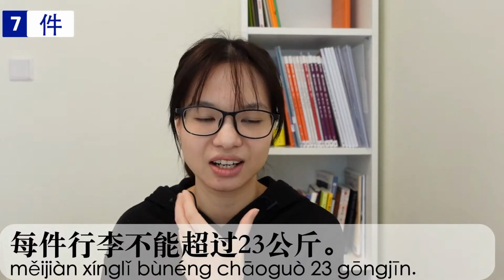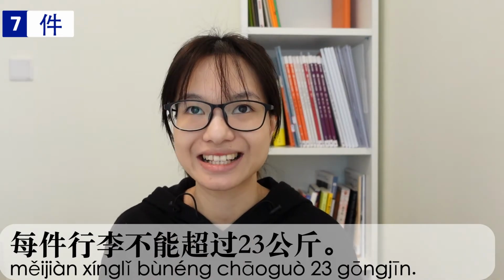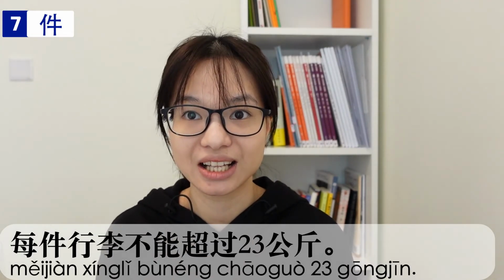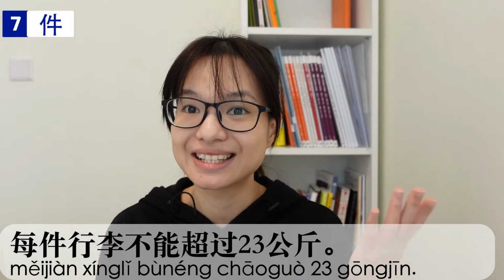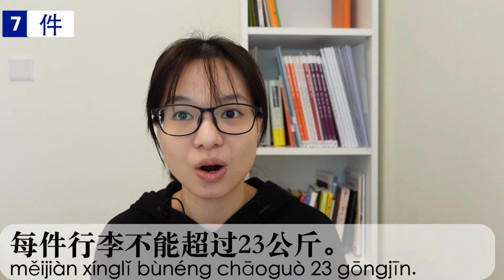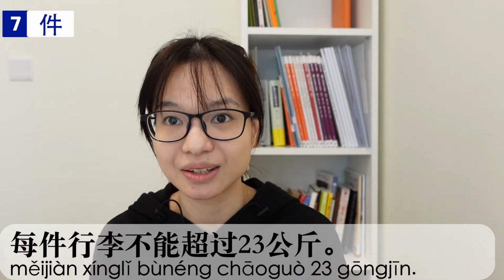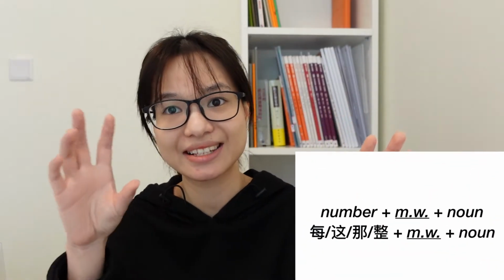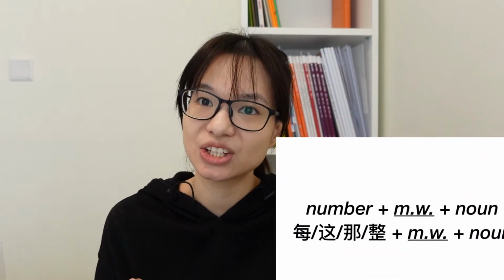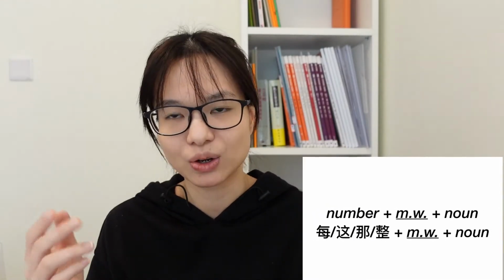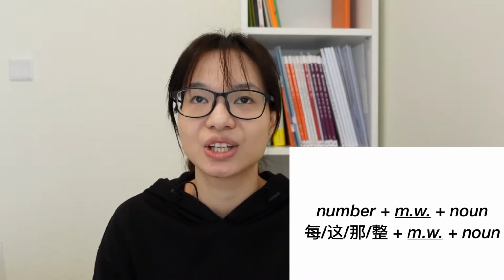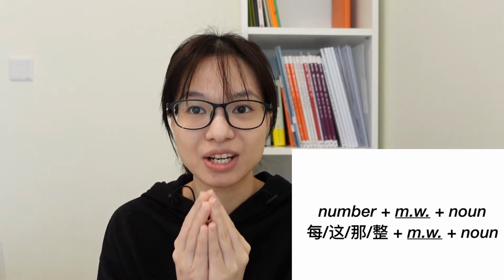And also when we check in our luggage, it should not exceed 23 kilograms. So 每件行李不能超过23公斤. As we can see from this sentence, whenever you want to say how many something, or each something, or every something, or the whole something, you cannot miss the measure word in between.